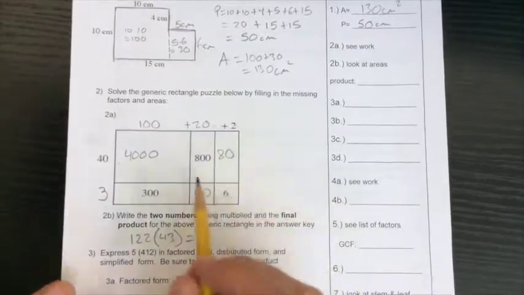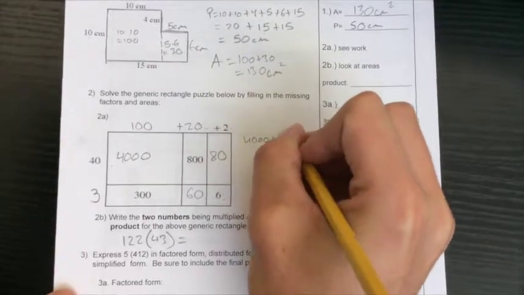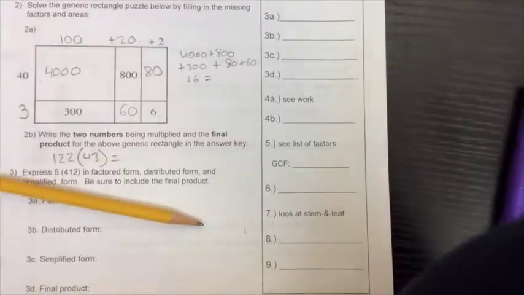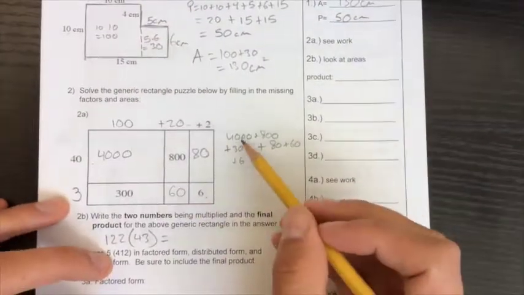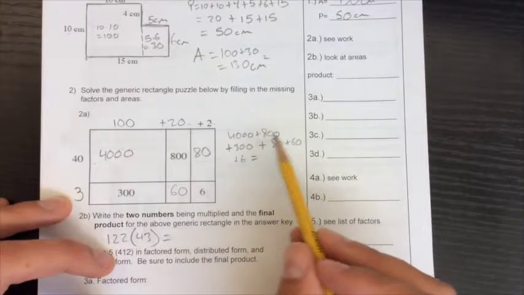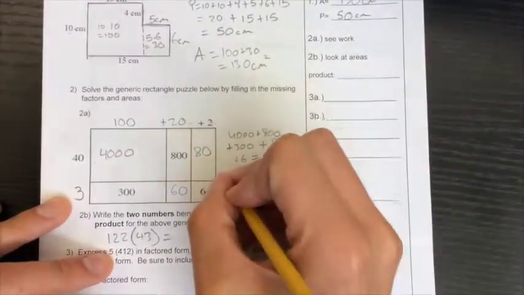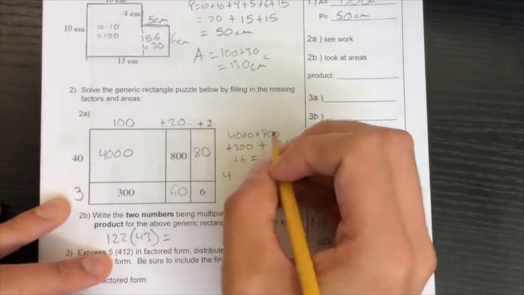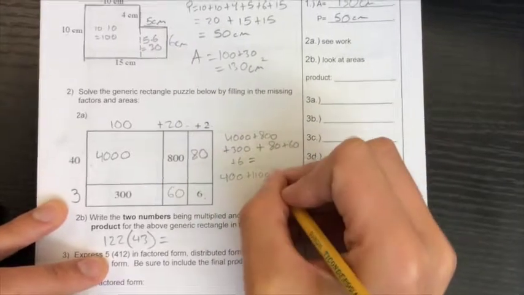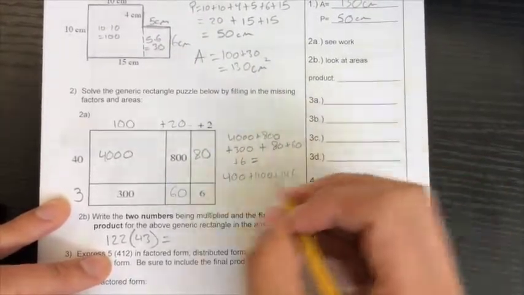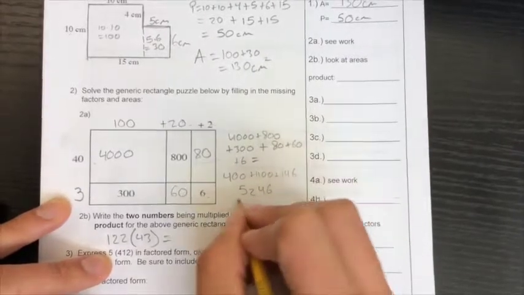And my end result is going to be, after I add all these up, so it's 4,000 plus 800. I'm going to go down a little bit. Sorry for the little jump there. My iPad got full. So I wrote out the sums of all these insides here. 4,000 plus 800 plus 300 plus 80 plus 60 plus 6. And that's going to be 4,000 plus, this would be 1,100 plus 146. I can write that as 5,246.